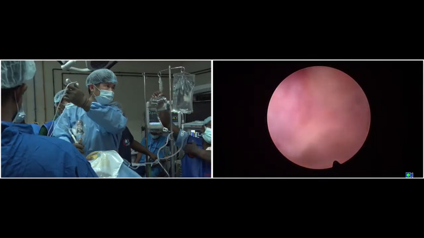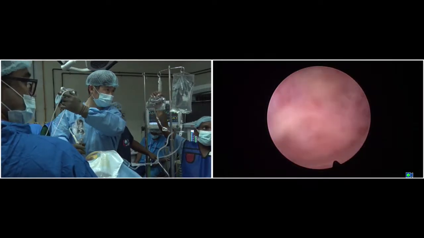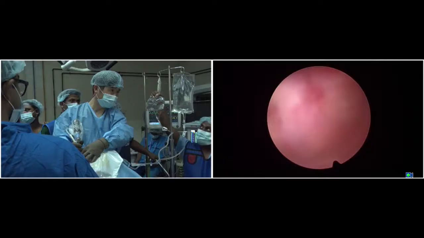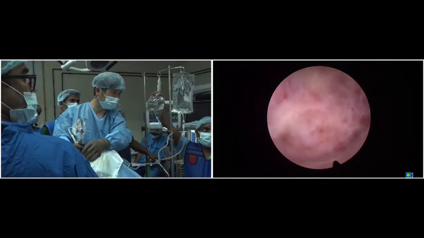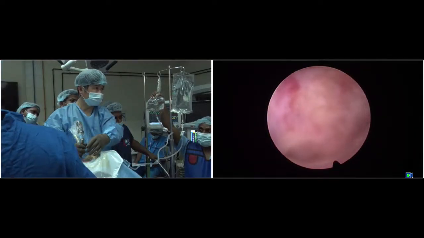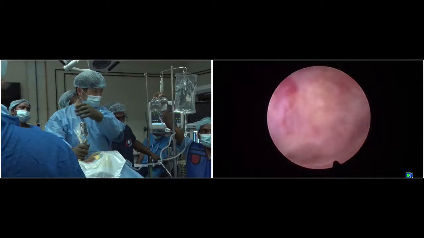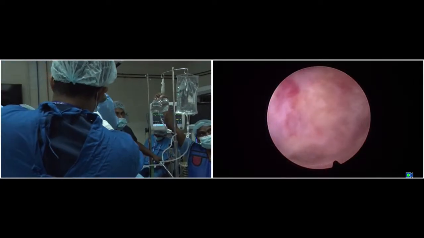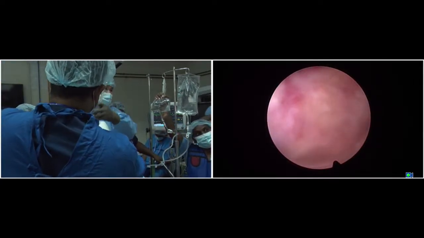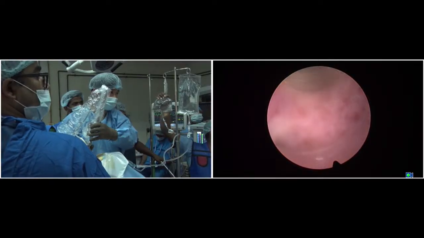Okay. Three. No, there is some problem. Three. I see, here is a pedicle. Okay. The instrument is not full. There is a problem. Don't worry. Maybe.